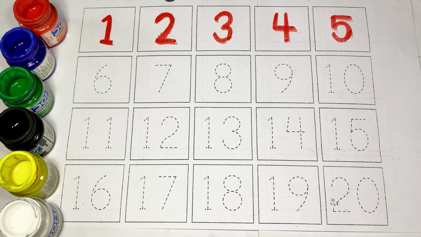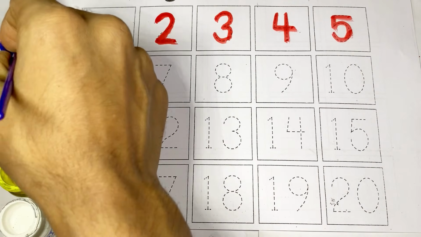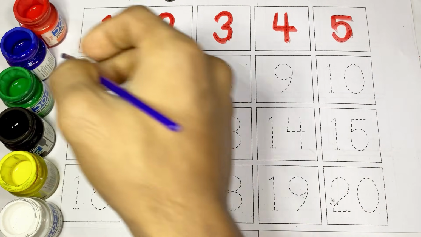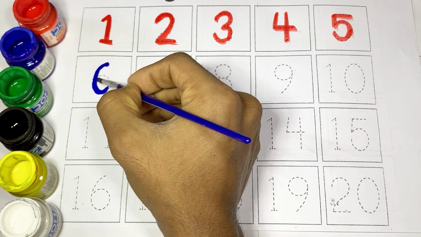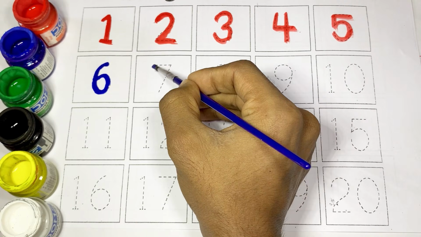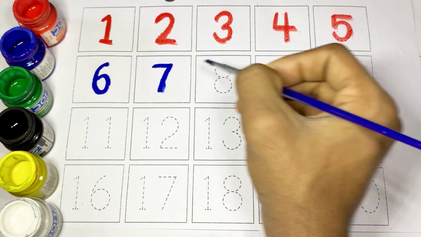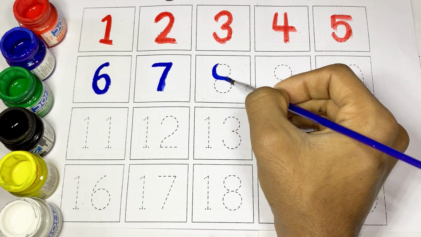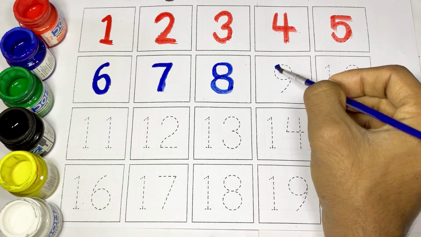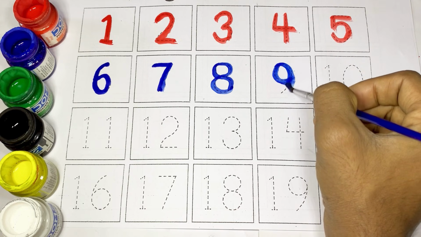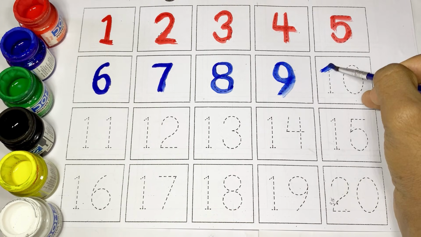Kids, now 6 and use blue color. The numbers of 6. 7, 8, 9, 10.